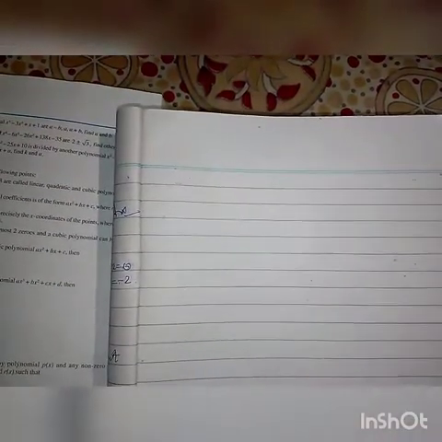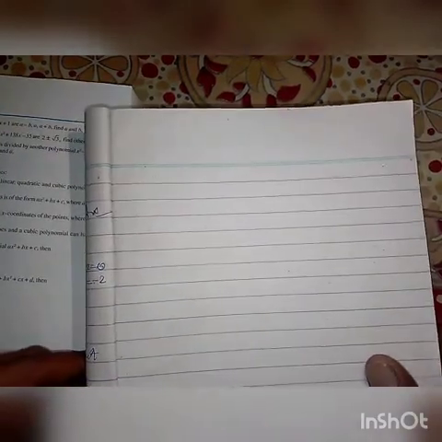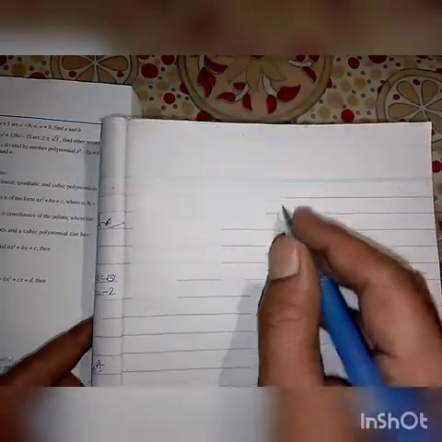So let's start with exercise 2.3 with the very first question. Those people who do not have the books can download them from the NCERT, that is the CBSE website. All the books are present there.